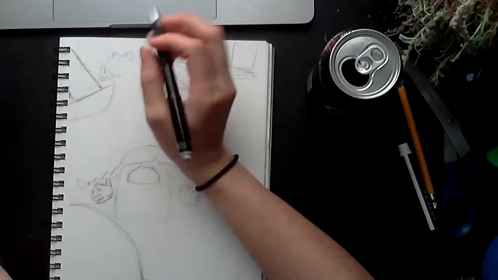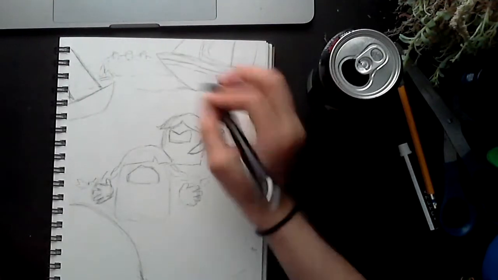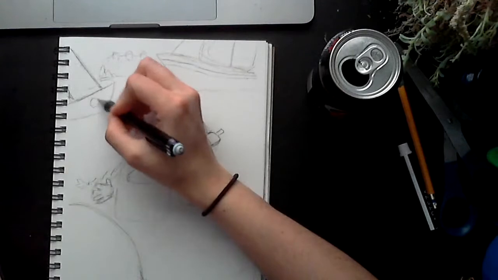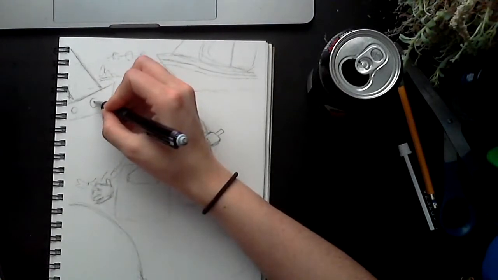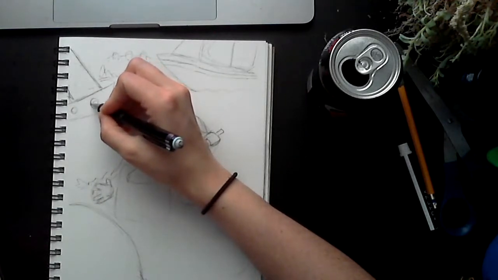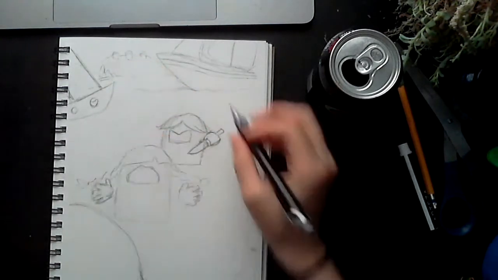Any ideas? I guess the most BCMS thing is a panther. Or maybe we could put a little panther in here that only we know about. There's a little panther right there as an Easter egg.